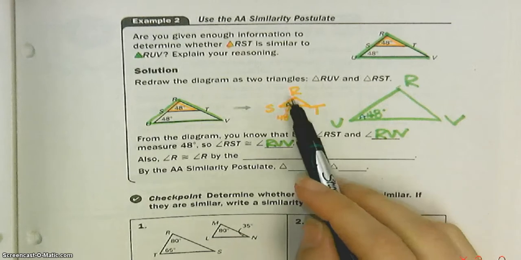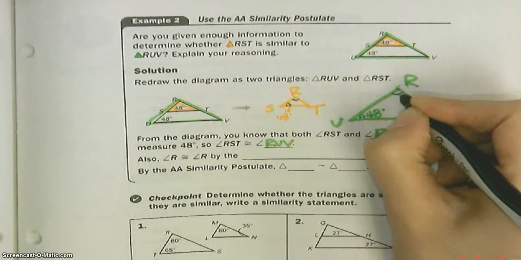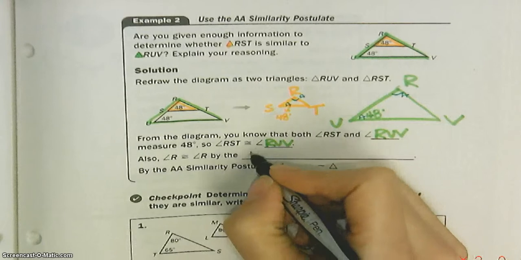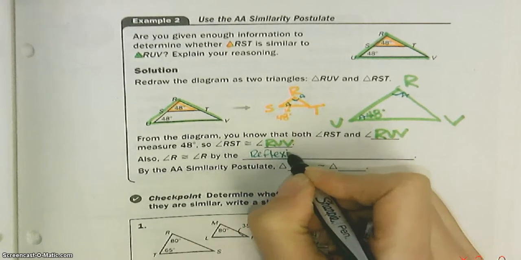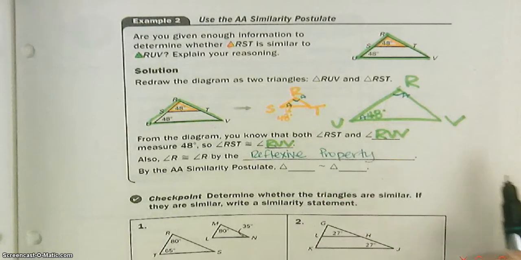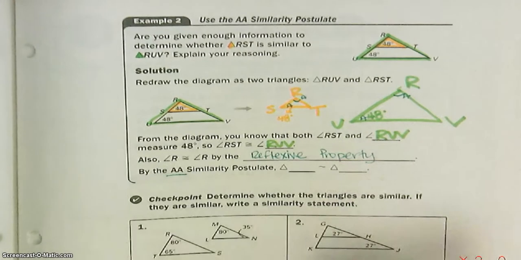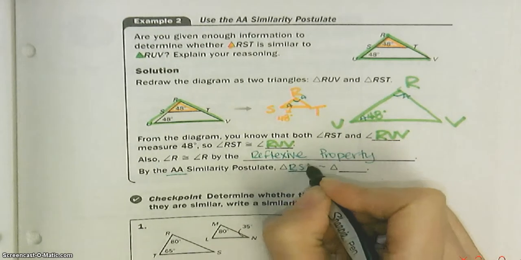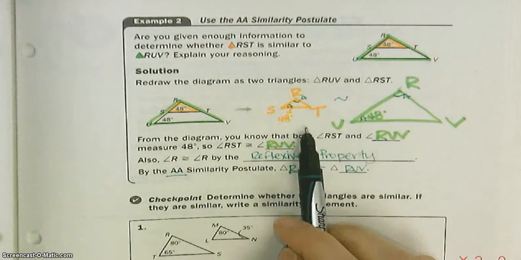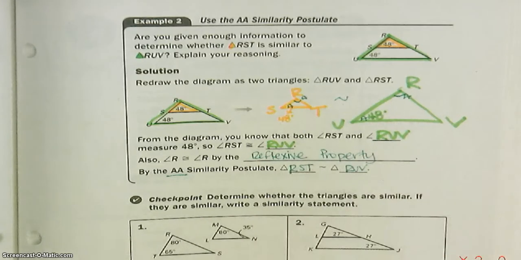And then if you notice, both triangles have angle R in them. And I could say that angle R is equal to angle R. If you remember, that is the reflexive property. So we just use angle, angle again. Notice this angle is the same and this angle is the same. So we just used AA to show that RST is similar to RUV. Notice they're not congruent. They're not identical because this one is much smaller than this, but they are similar.